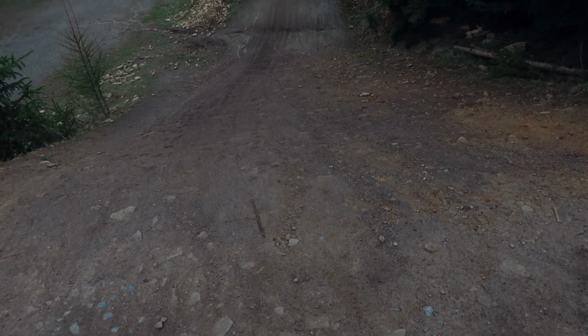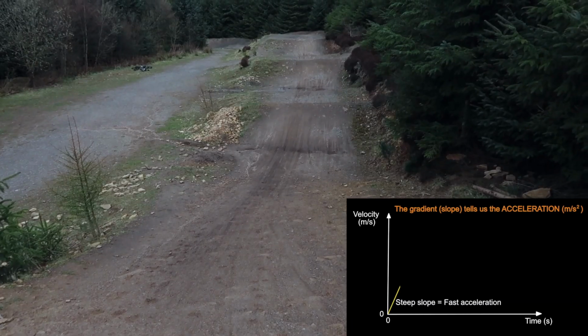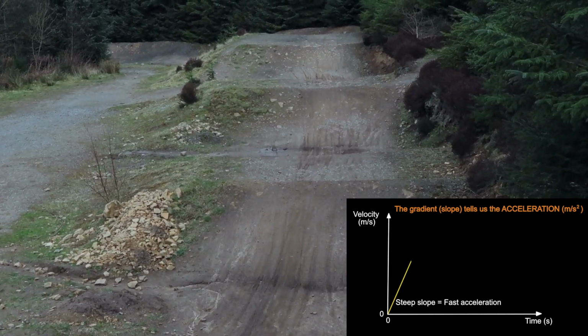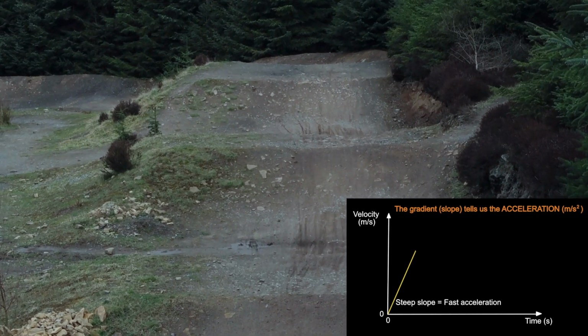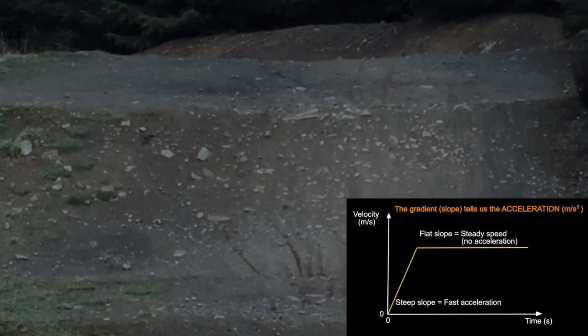Now I don't know how well this is coming across on the camera, but this slope is pretty steep at first. So you'd have an increase in speed very quickly, which means you'll accelerate down this first part of the hill. You'll probably still be accelerating as you hit that first jump, and then pretty much your speed will be constant from that point onwards.